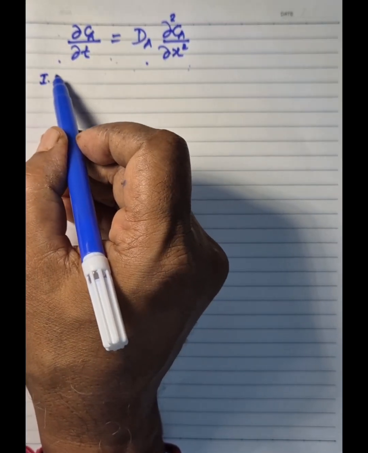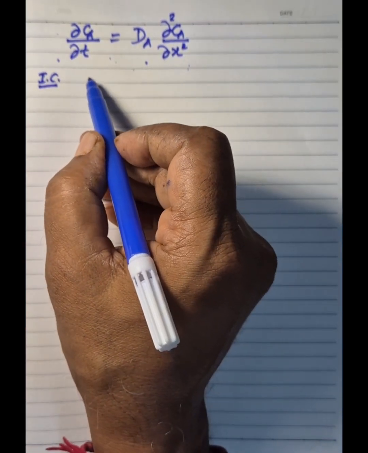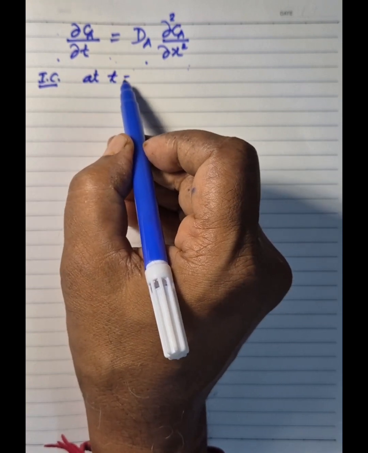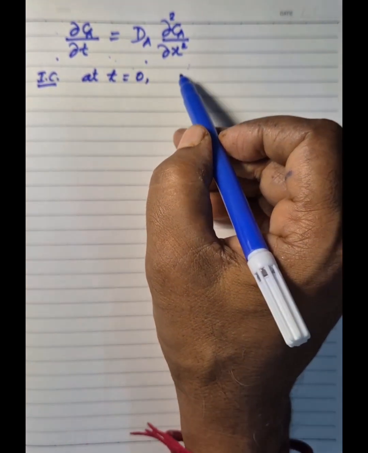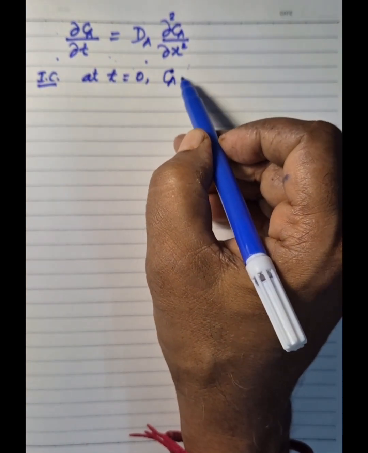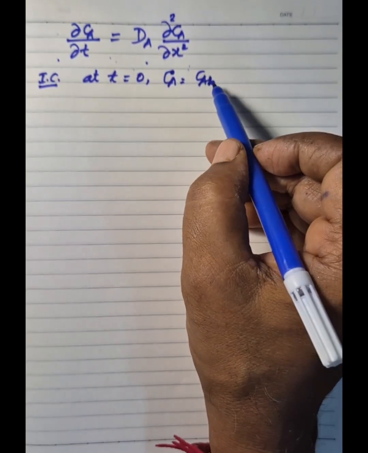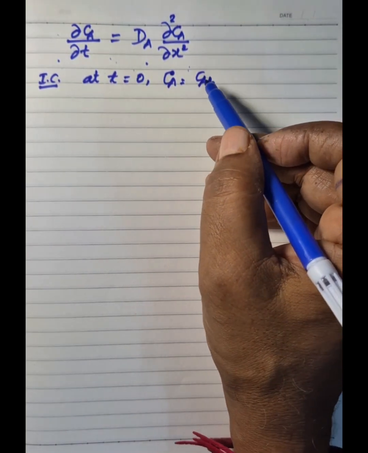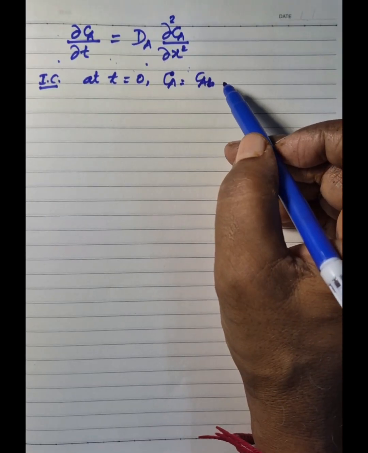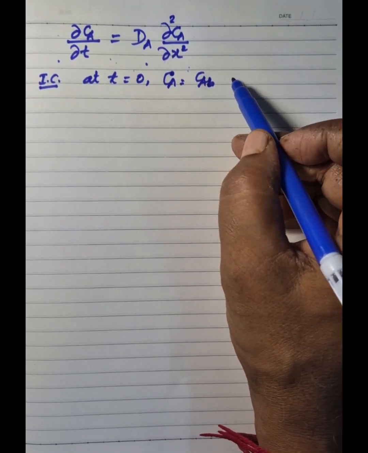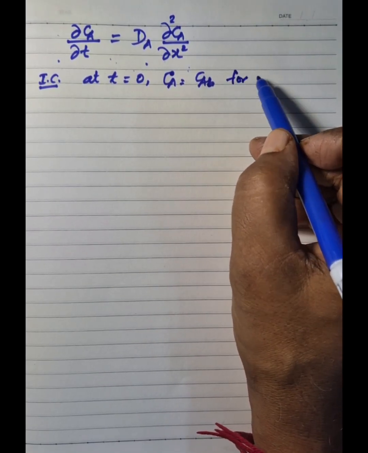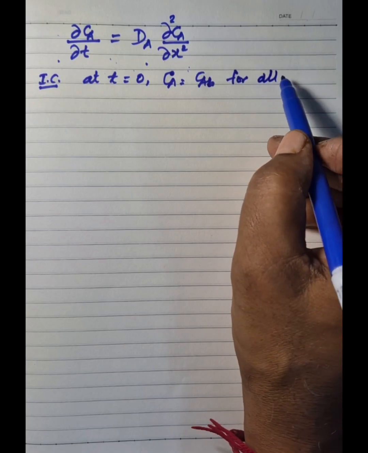The initial condition is given by: at t equal to 0, CA is equal to CAb, where CAb is the bulk concentration of component A in the liquid phase, for all x.